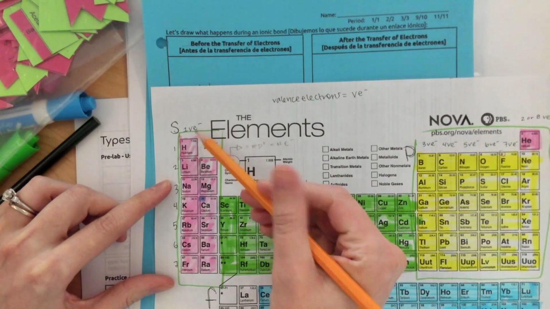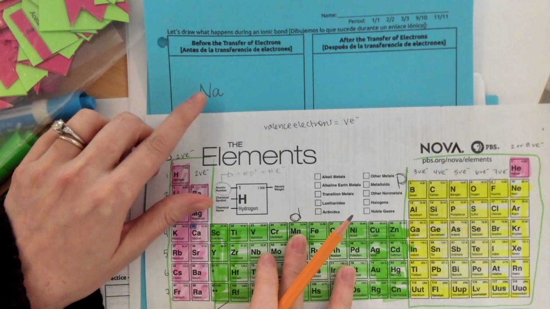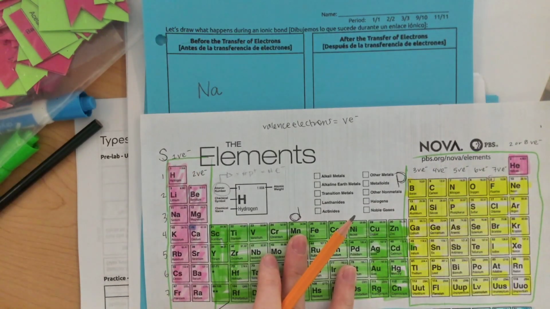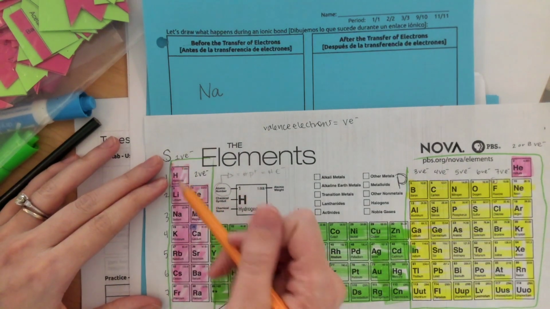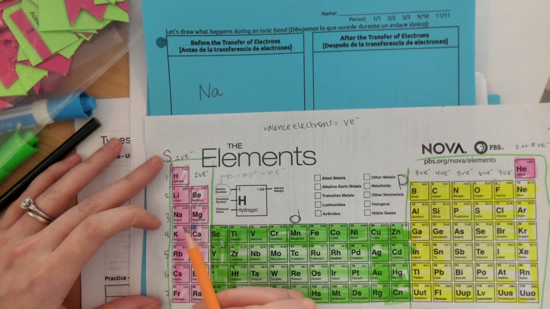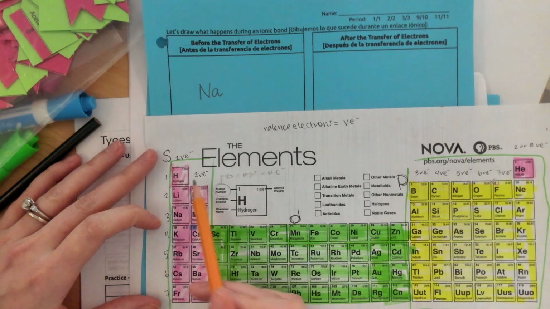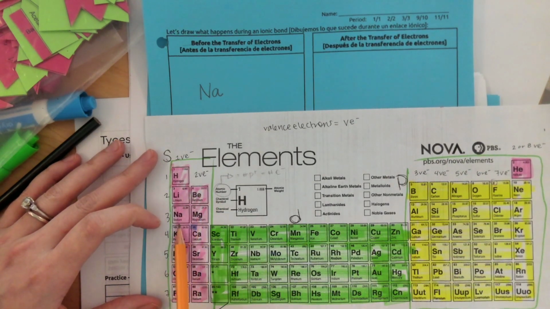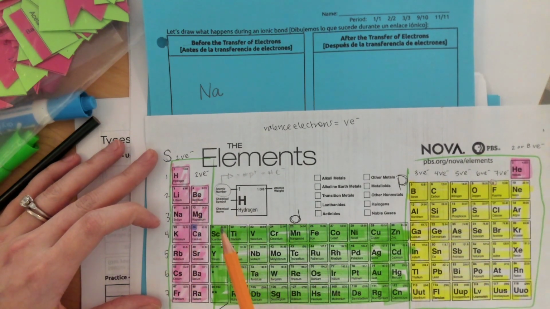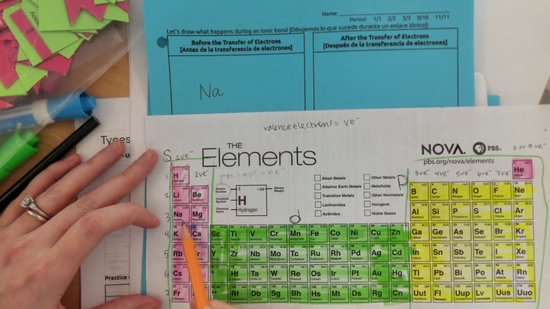and we see that it is in the first column. Now we're going to draw its Lewis dot diagram, right? That's the diagram where we have the chemical symbol, and we have dots that represent our valence electrons. Now if we look here, sodium is element number 11. That means that it has 11 protons and 11 electrons in its atom state. It is also in the third row and in the very first column. So this tells us that sodium has 3 energy levels, so it's in the third row, and it has just one valence electron, because it is in our first column.